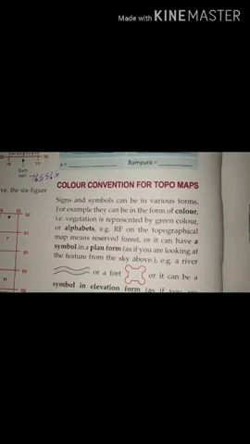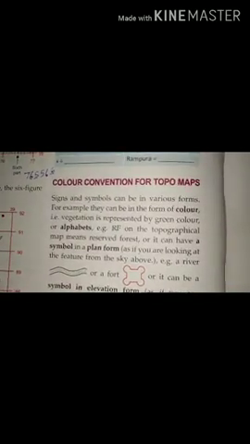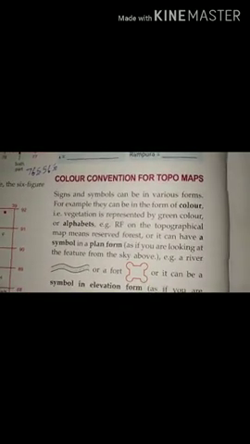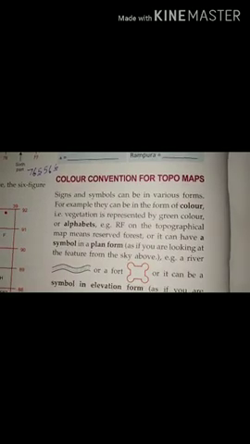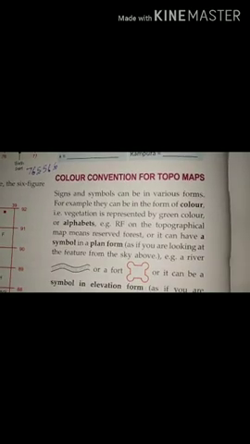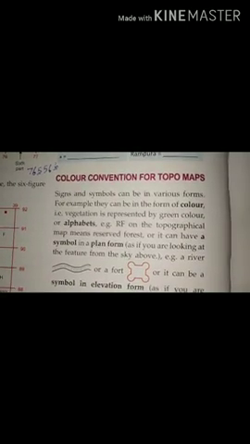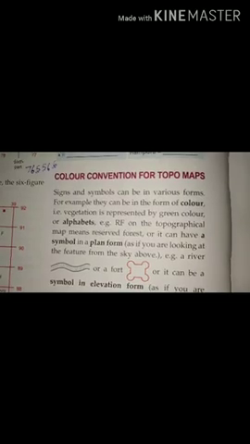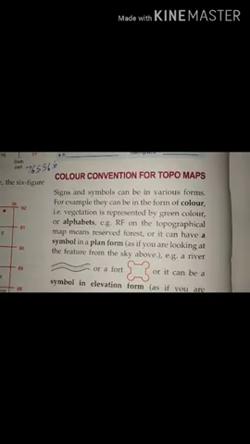Now let us talk about the color convention for topo maps, the different colors which are used in a topo sheet. Signs and symbols can be in various forms. For example, they can be in the form of color, like vegetation represented by green color, or alphabets, for example RF on the topographical map means reserved forest.